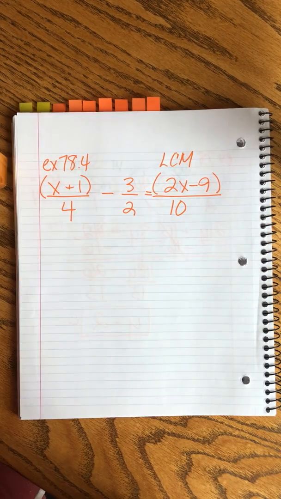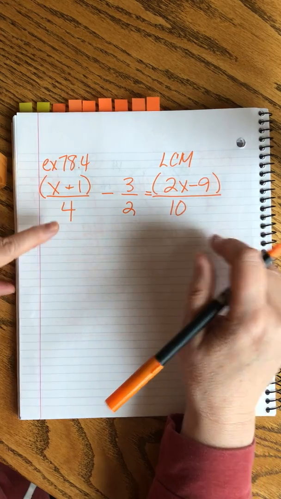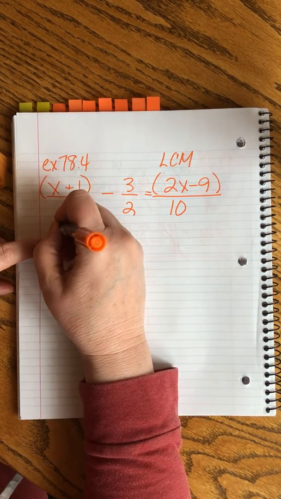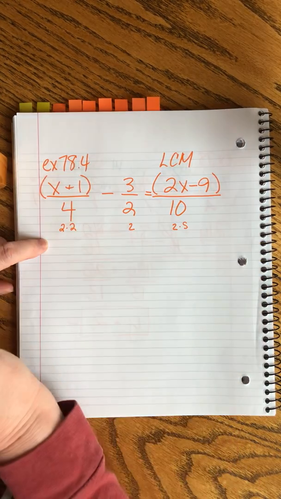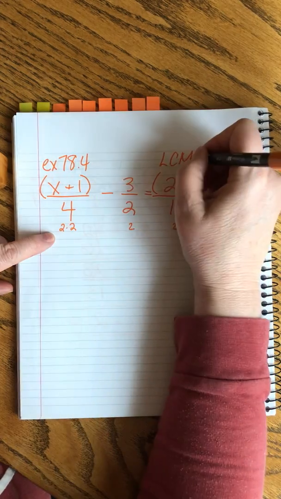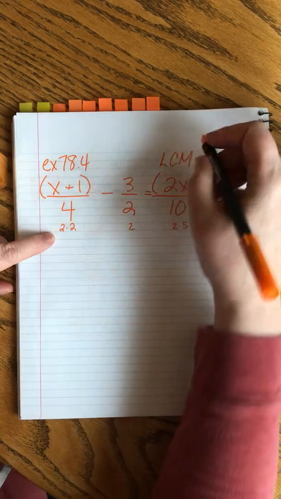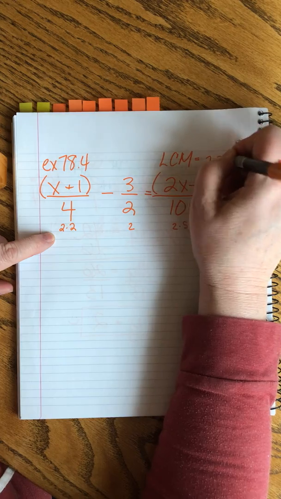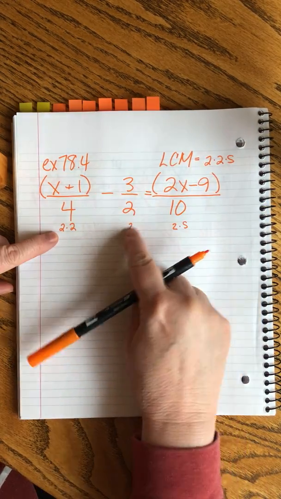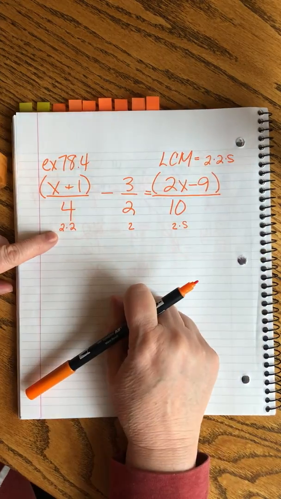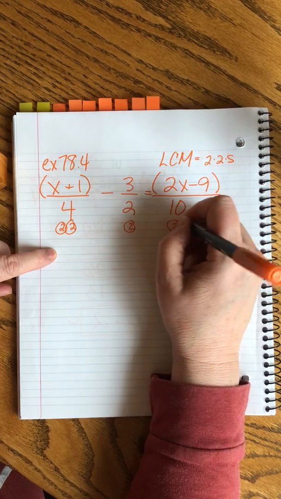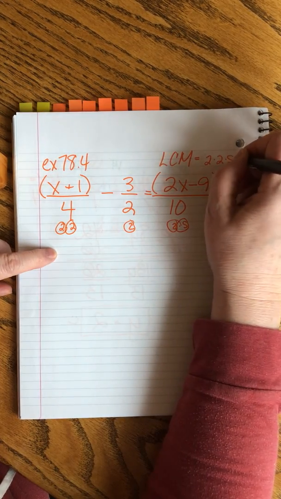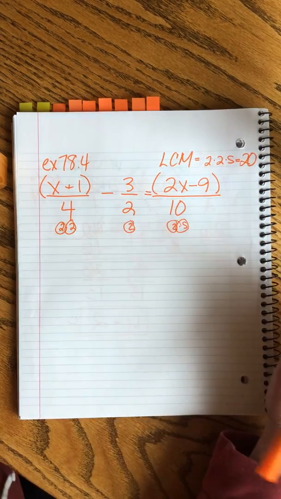4, 2, and 10. Well, for starters, they're all even. So I know that I don't have to just multiply them all together. What I can do is look at their prime factors. This is 2 times 2. This is just plain 2. And this is 2 times 5, right? So what I can do is make my LCM by listing these. I'm going to need 2 times 2 times 5. Now everyone can find themselves in that list, right? And then I can multiply. These are all prime, so I'm going to circle them. And then I multiply that out and I get 20. 20 is my LCM. All right?